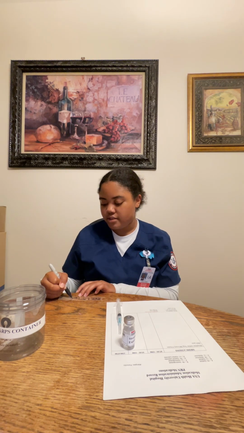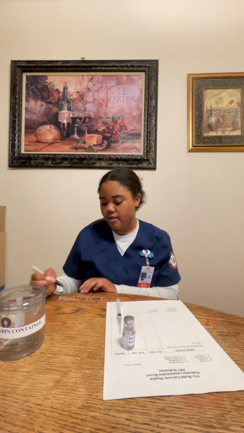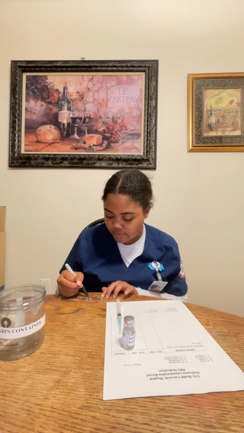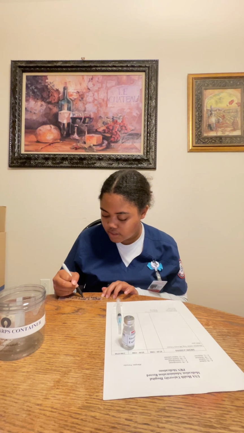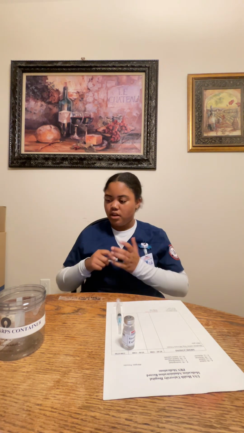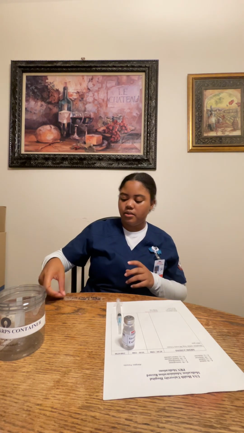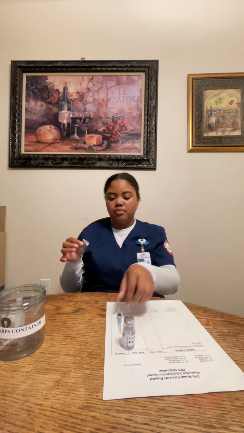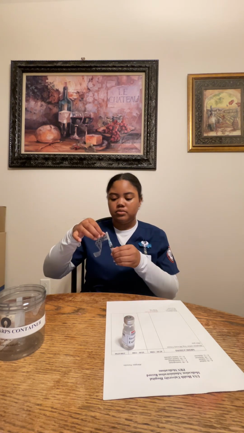We're giving it at 0.5 mLs. And we're going to write his MR number, which is 417-6352. All right, now that we've done that, we're going to place our label onto our syringe.